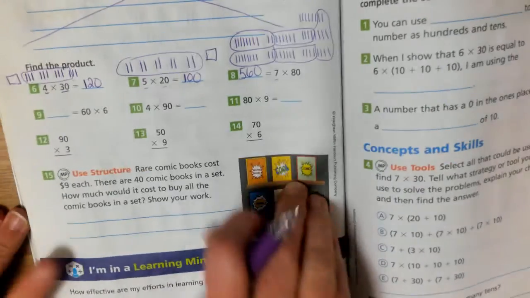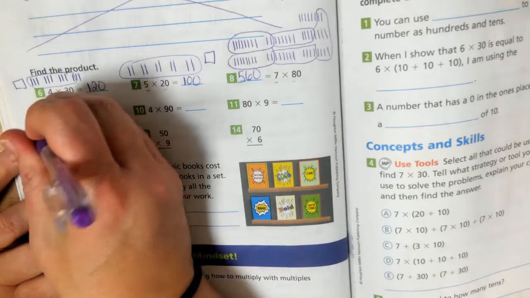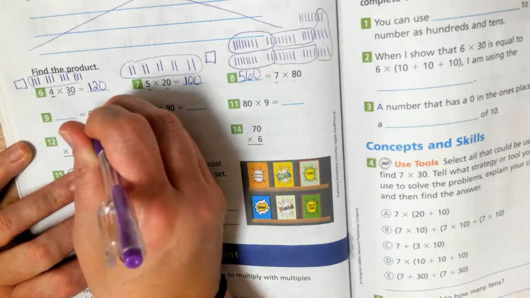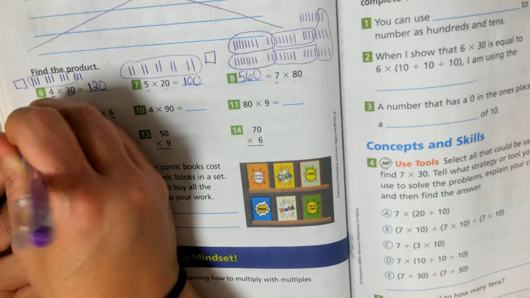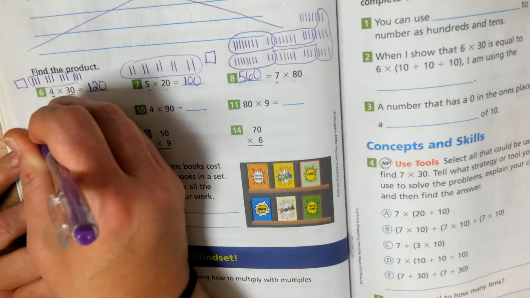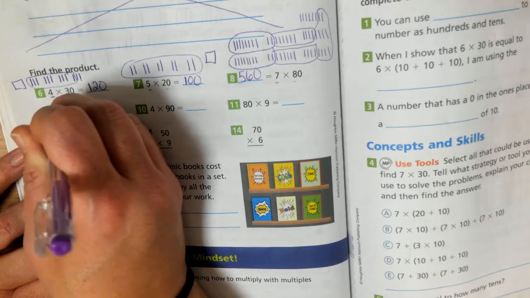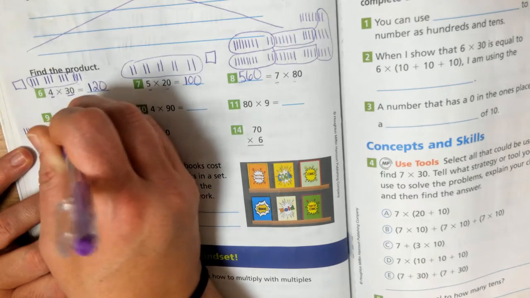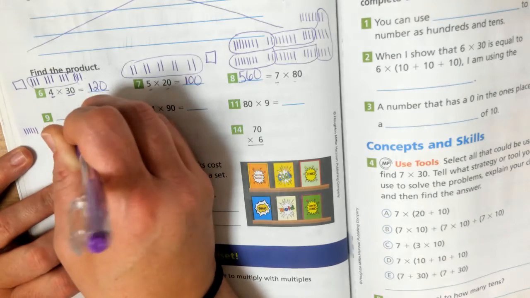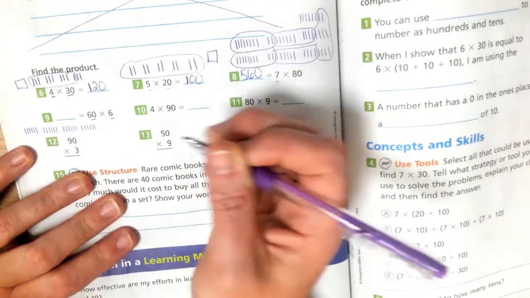Okay, 60 times 6. So I have 6 groups of 60.